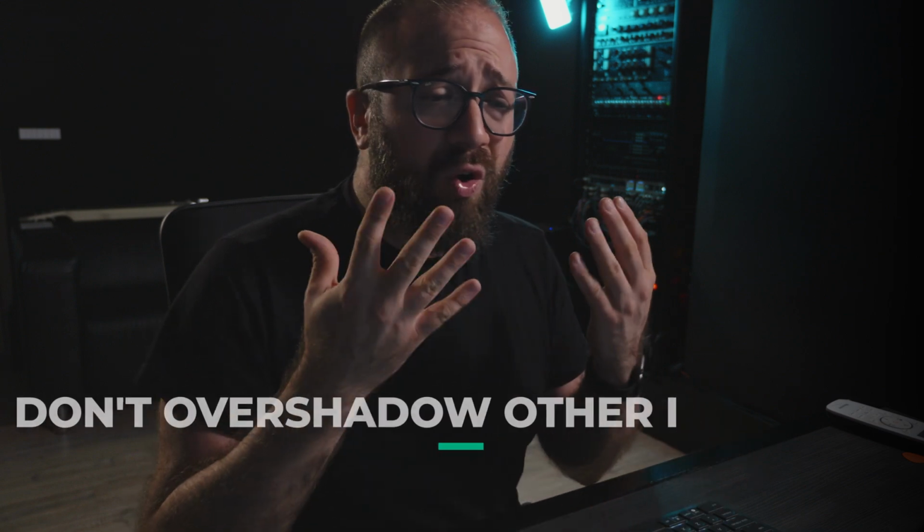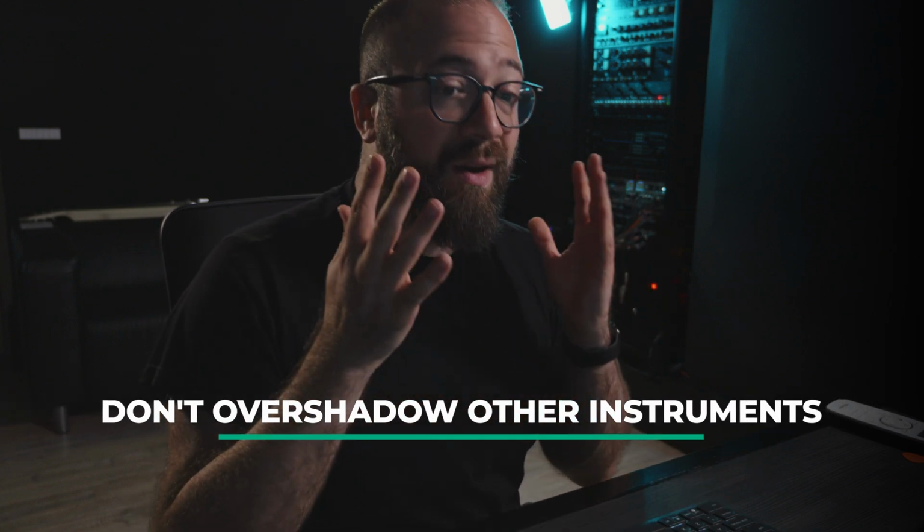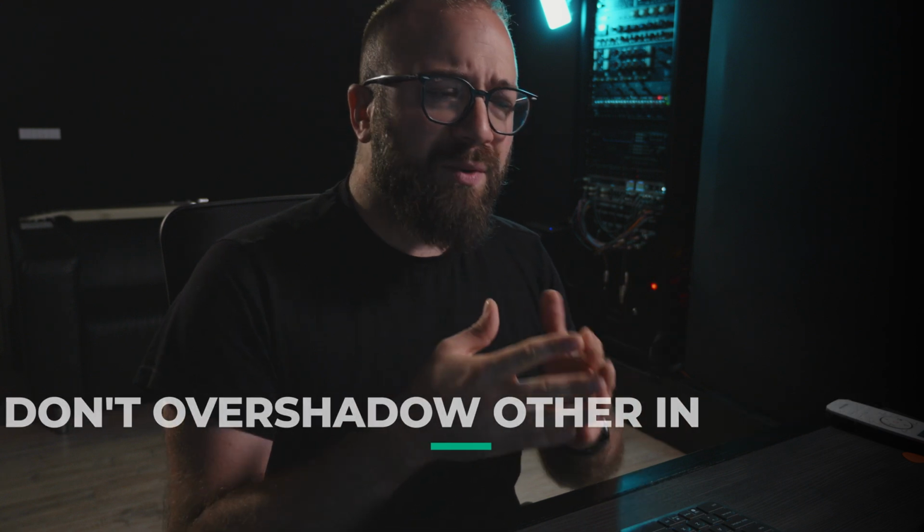When creating presets, always also consider the band context. Your guitar shouldn't overshadow other instruments but complement them. Think about drums, bass, vocals, their frequencies and how your guitar mixes with those tones. Your presets should create space and enhance the overall mix, not create muddiness and shadows on other instruments.